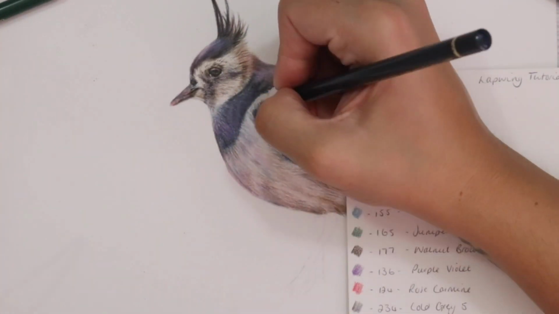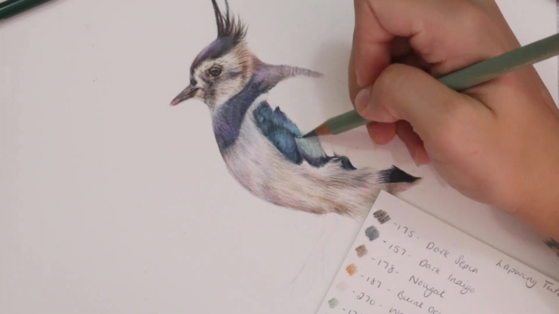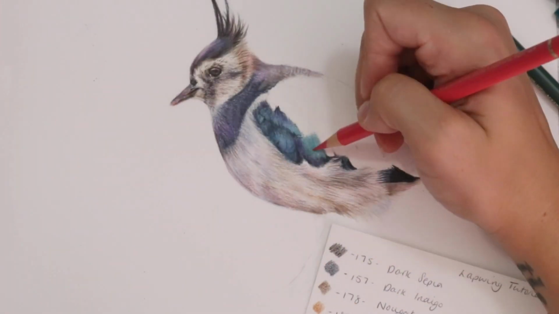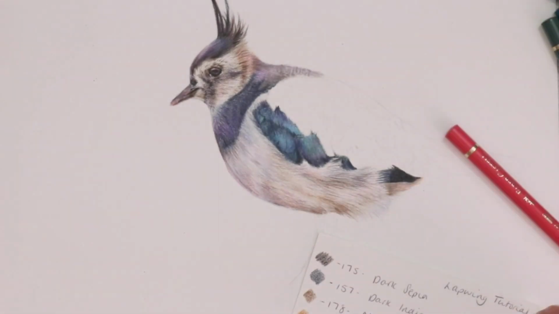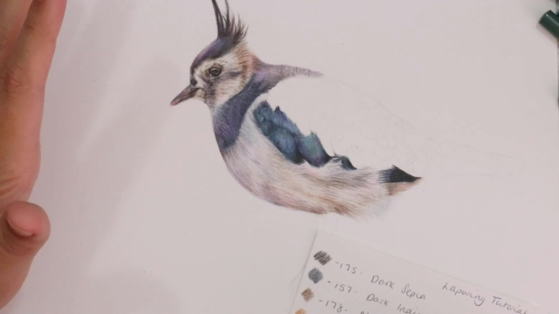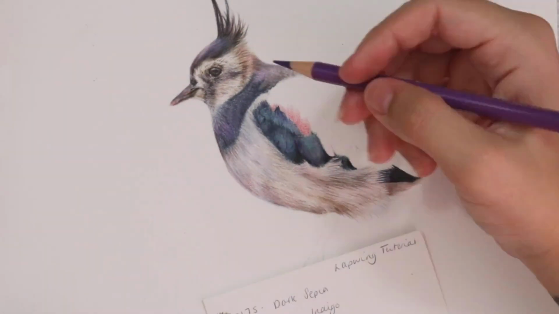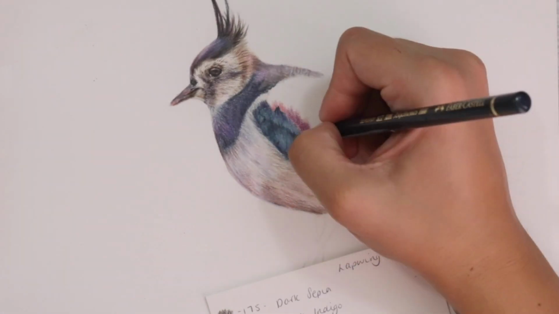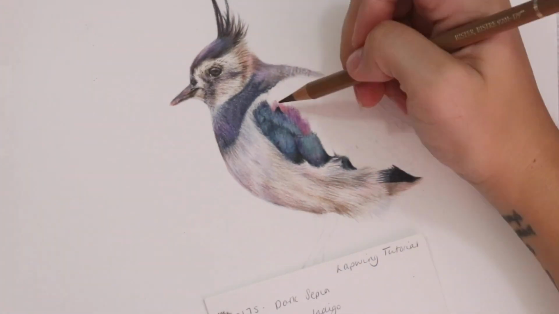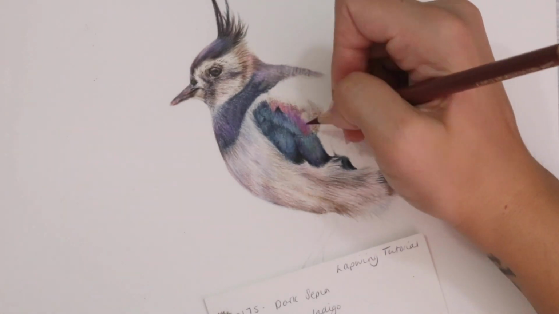Now if you're wanting some really nice bright iridescent feathers, you're not going to want to add down a base of grey. So eliminate the base layer of the warm grey and just go straight in with the colours that you're going to be needing. In this case, in the slightly darker feathers, it was blue and green, and I started off with an earth green base and added in some helio turquoise and some purple violet, and working my way up to dark indigo. So there's no really light base of warm grey present on these feathers at all.